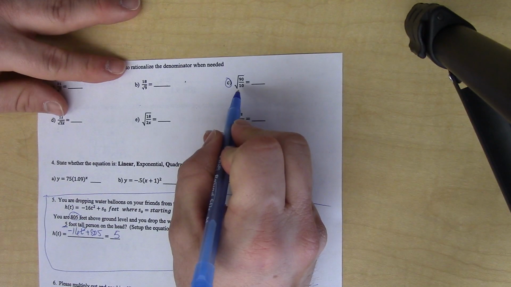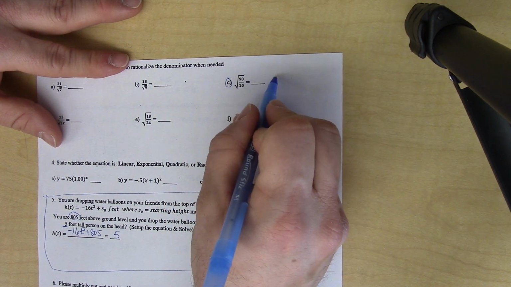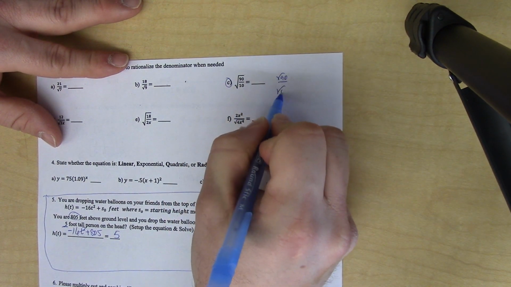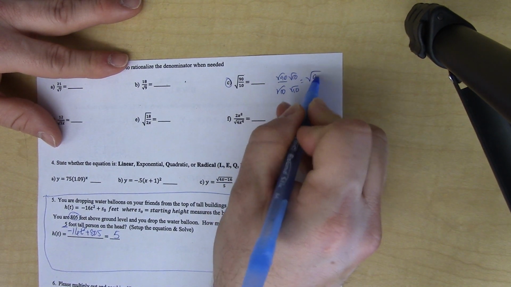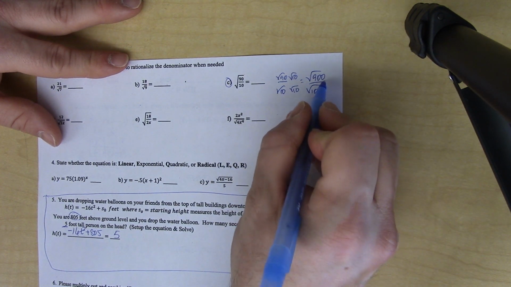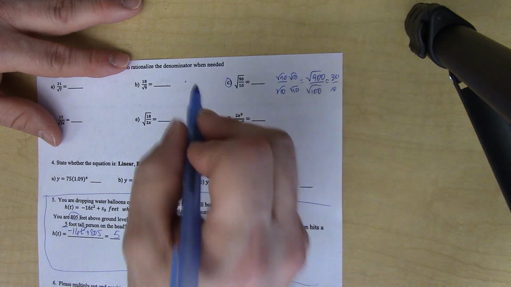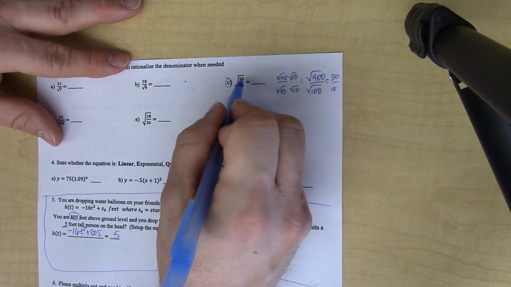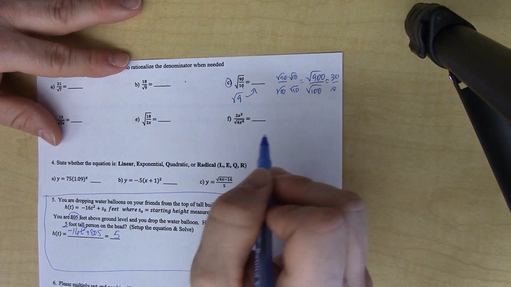When I look at C, the first thing I want to do is simplify this, because right now I could go square root of 90 over square root of 10, and then I would do square root of 10 to the top and bottom, and then I get square root of 900 over the square root of 100, which is getting kind of crazy, but you could use a calculator and get 30 over 10, which is 3. Or you could just divide these to begin with, and 90 divided by 10 is 9, and what's the square root of 9? Well, you can write that answer in there.